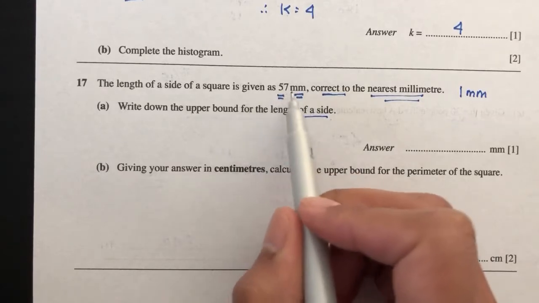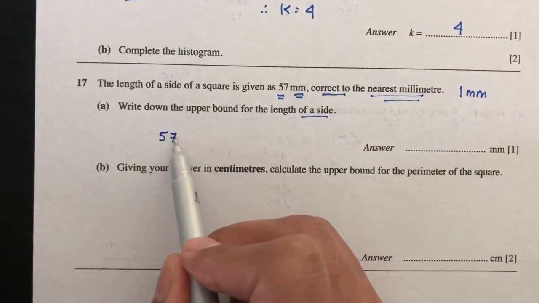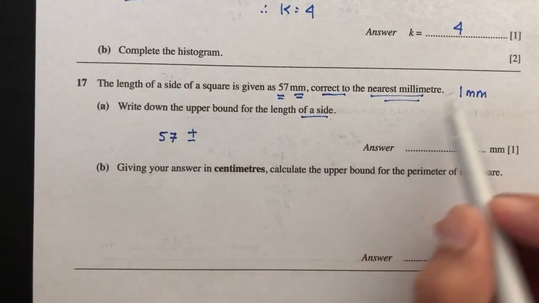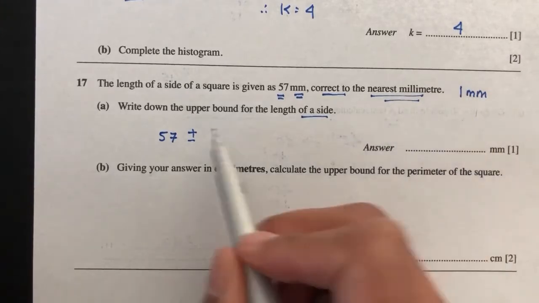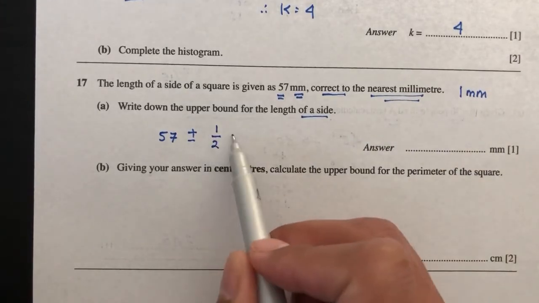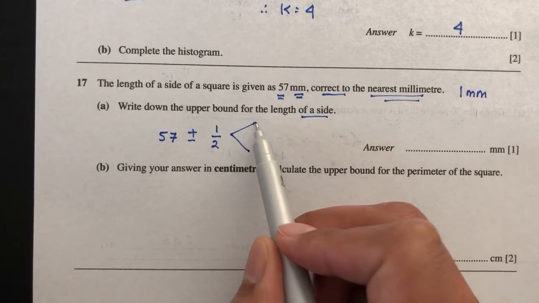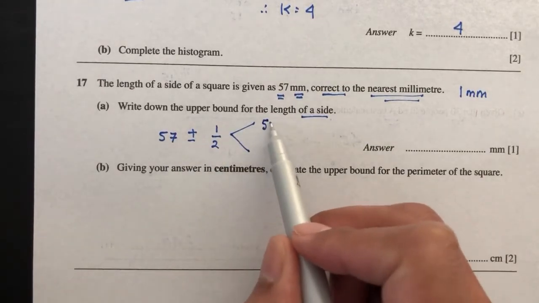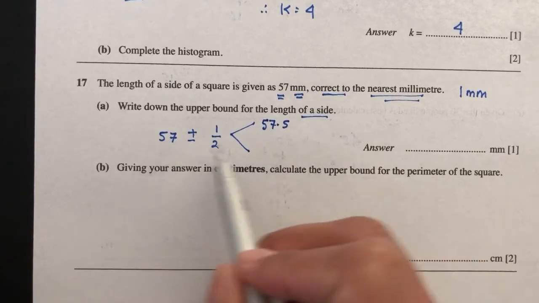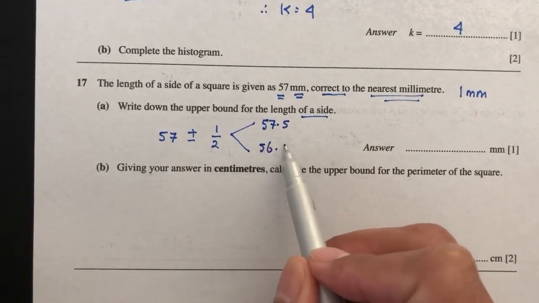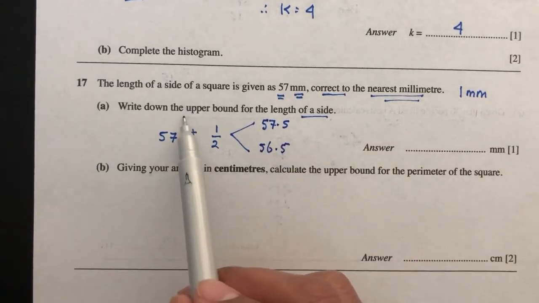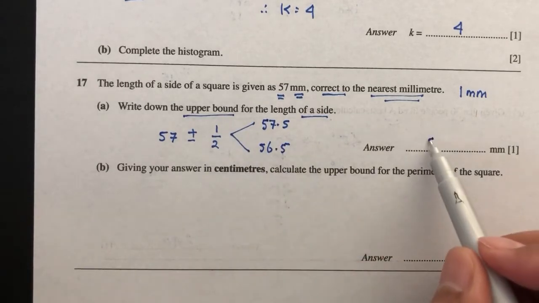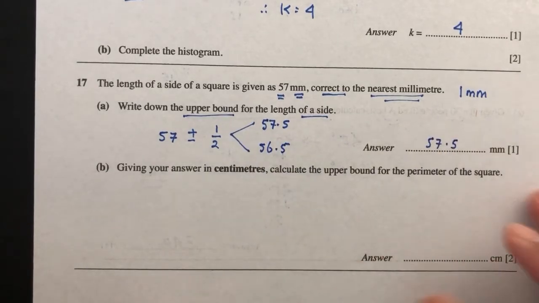So when we have a measurement, we write plus minus, take the nearest measurement, which is 1, and divide by 2 to obtain the bound. The upper bound will be 57 plus 0.5, which is 57.5, and the lower bound will be 56.5. The question is, write down the upper bound, so it will be 57.5.